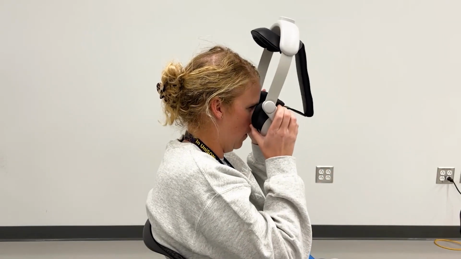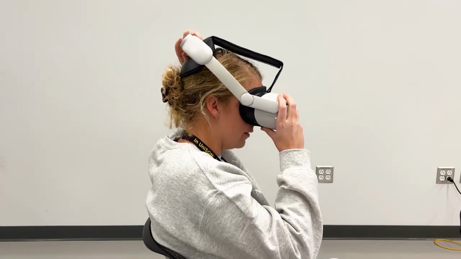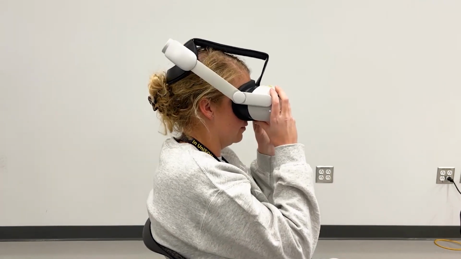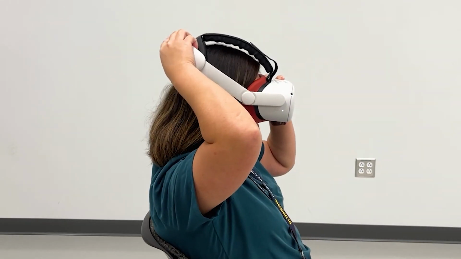Hairstyles and accessories can make a big difference when it comes to headset comfort. If you're wearing a hair clip, headband, or certain hairstyles, these can affect the way the headset fits. To ensure the best experience, consider removing any accessories that might press against the headset.